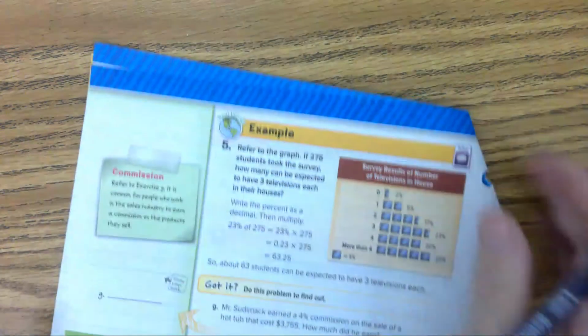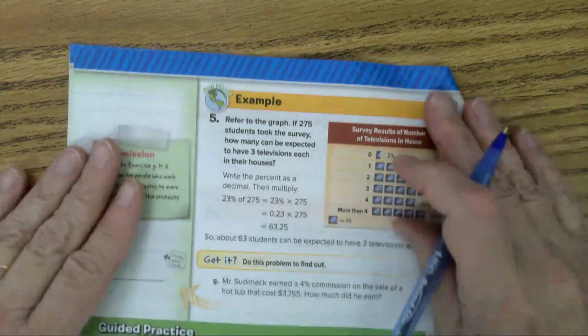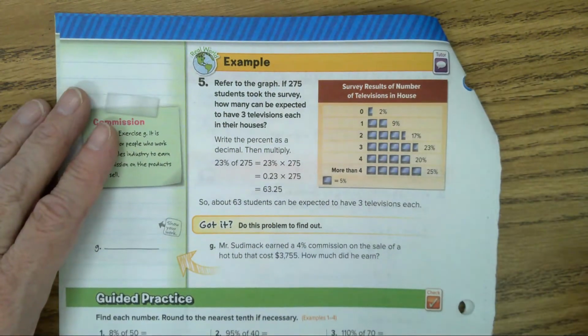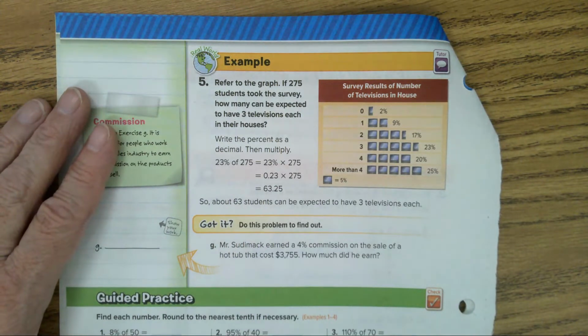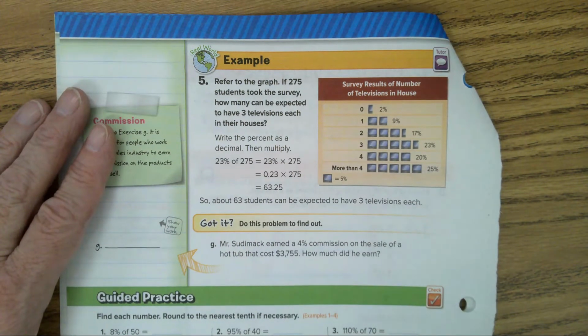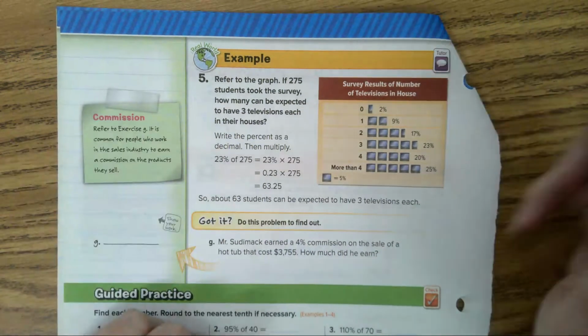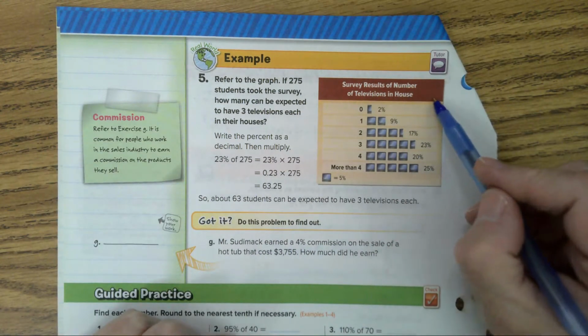If you can wait. Okay, in number 5, refer to the graph. If 275 students took the survey, how many can be expected to have 3 televisions each in their house? Okay, so here we have a survey. Results of numbers of televisions in the house.